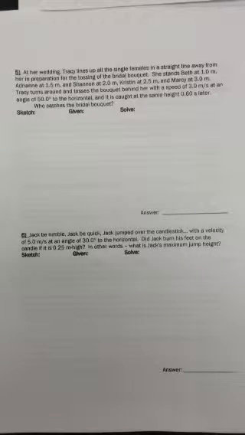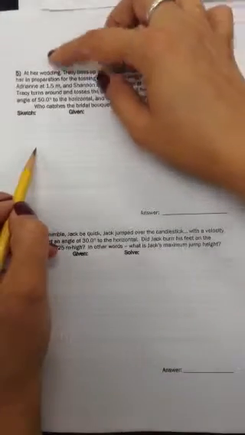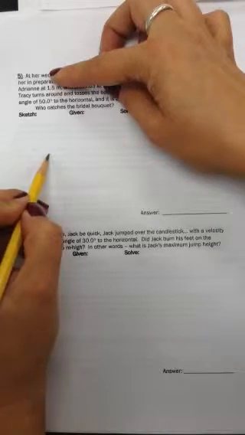meters. Tracy turns around and tosses the bouquet behind her with a speed of 3.9 meters per second at an angle of 50 degrees to the horizontal and is caught at the same height 0.6 seconds later. The question is, who catches the bridal bouquet? In order to solve this example, we're going to sketch the following.